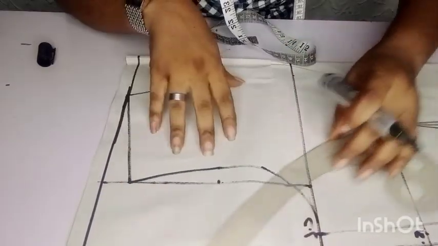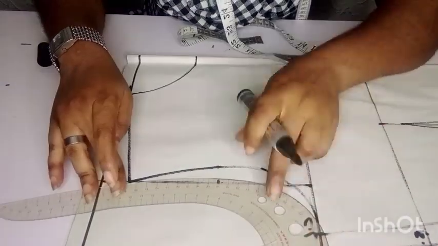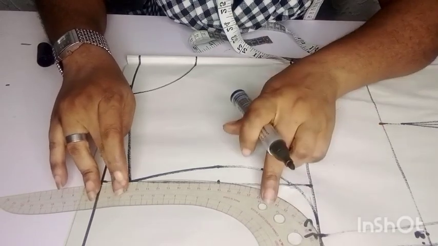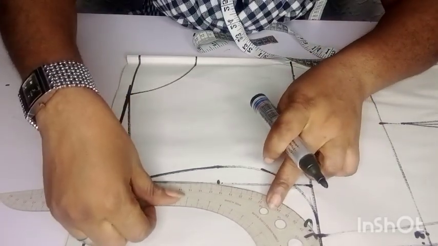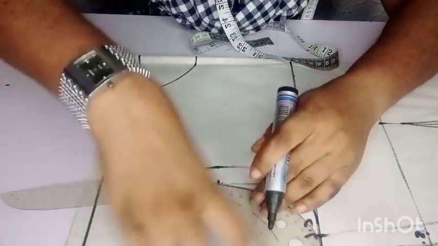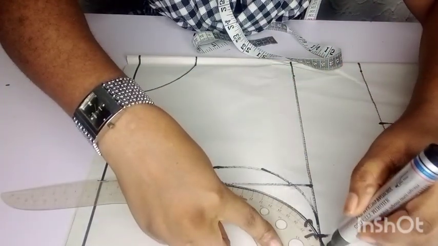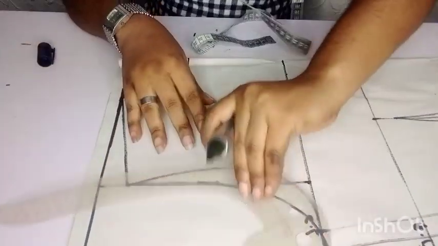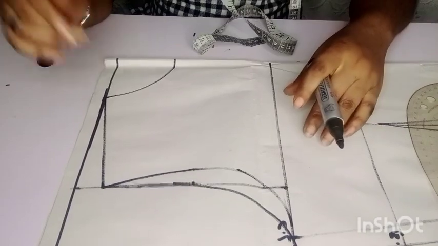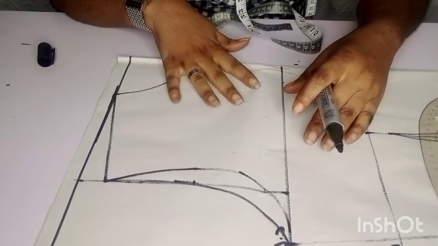Okay, then the back armhole is this. The back armhole, you don't get to deduct anything. Okay, so that is it. This is the front, and then this is the back.